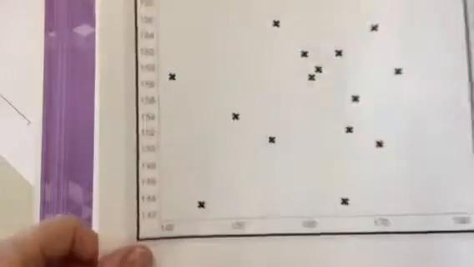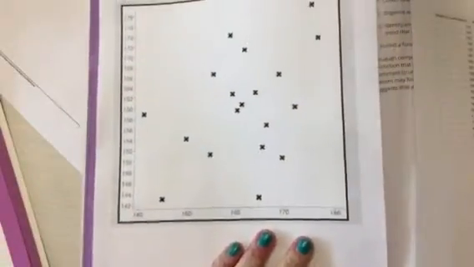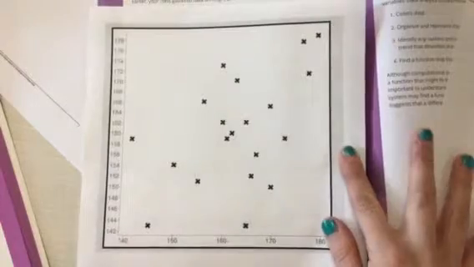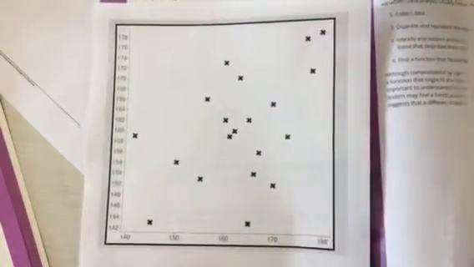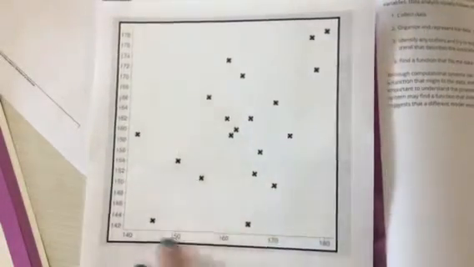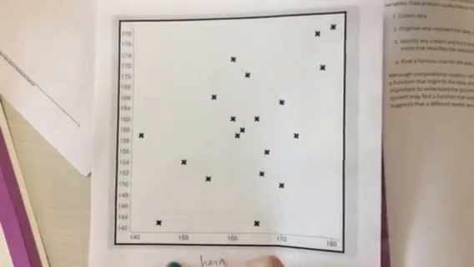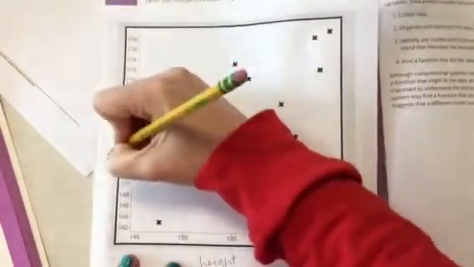All right, so I cheated a little bit and I used a computer program to plot my points just so it would be nicer and easier for you all to see. So here is my scatter plot. This is height, and this is arm span.